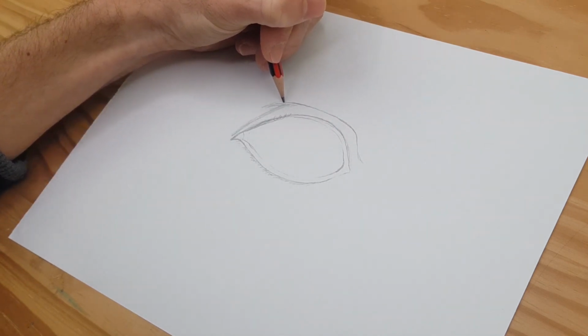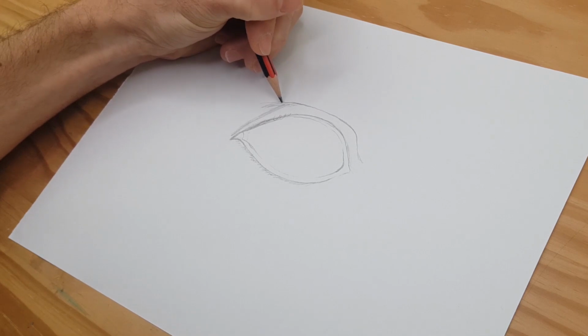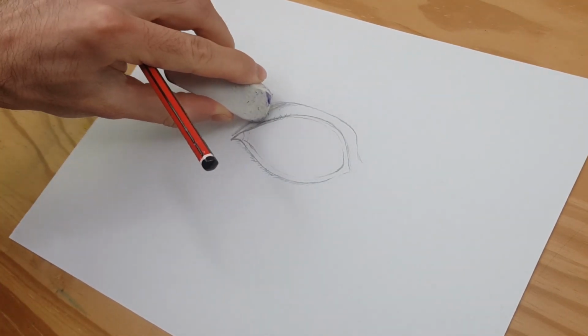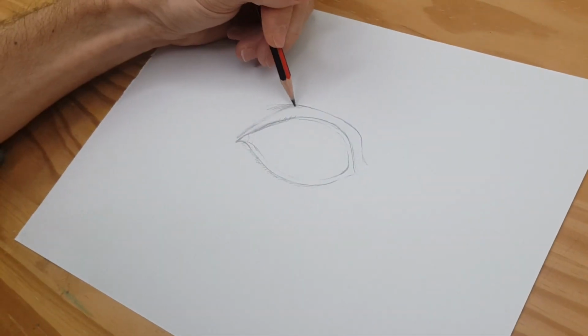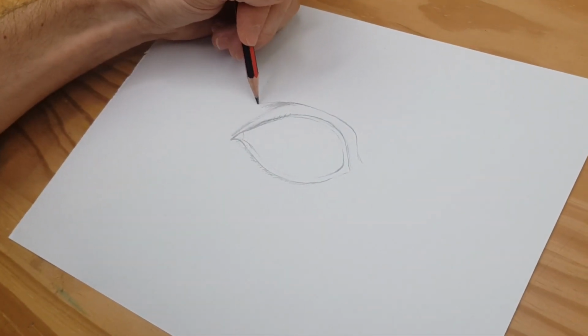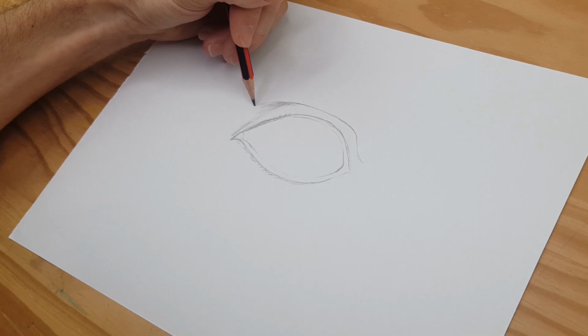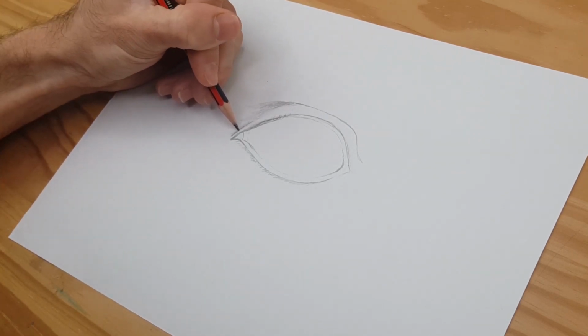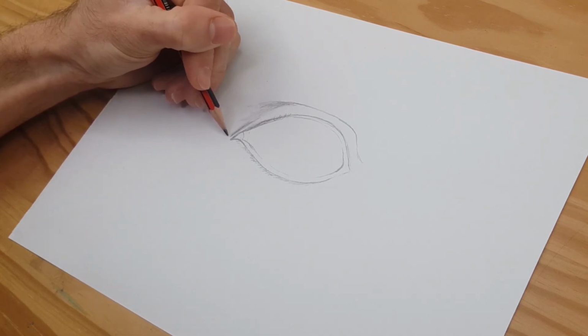So it's really important for us to already start thinking about the three-dimensional sphere-like quality of the eyeball and how it rests behind these little moments of skin, such as the eyelid or the skin that rests on top of the eyelid. But that being said, we can also start moving on to adding in some other features.